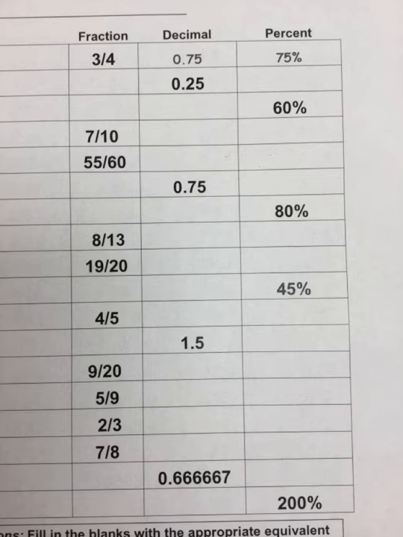Next, let's look at 25 hundredths. Okay, so I read it as 25 hundredths. That's pretty easy for me to write as a fraction. I'm going to write 25 over 100 to start with. But as I look at that, I can see that my fraction can be reduced, and we always want to show this fraction in the lowest possible form.